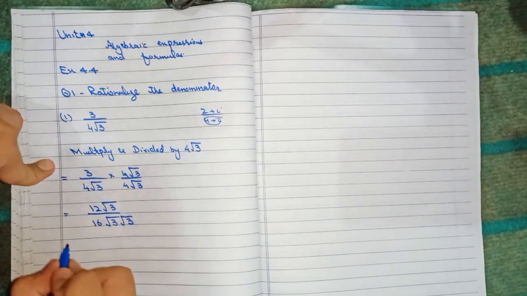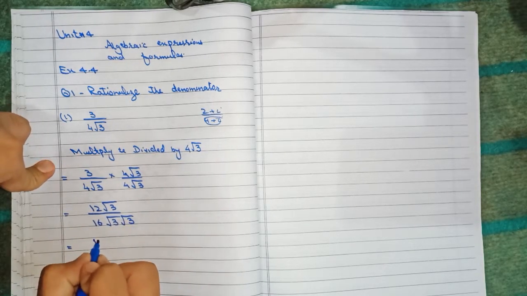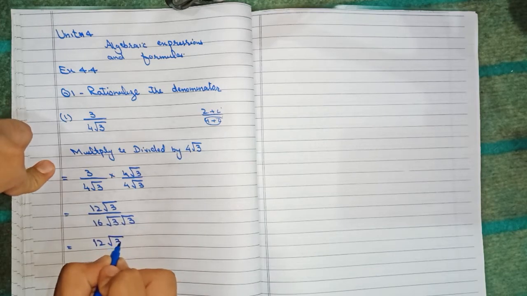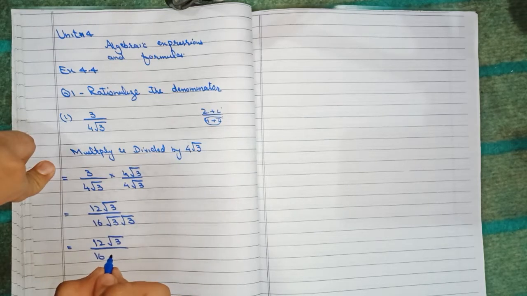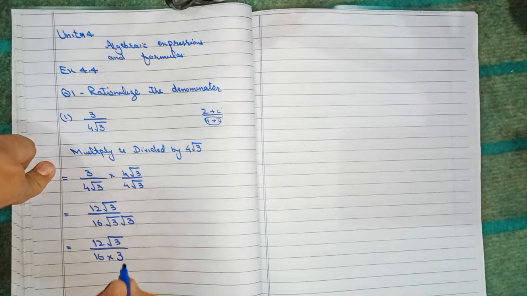It will be 12 into square root 3 divided by 16. Square root 3 multiplied by square root 3, the square root sign will be removed. It will be 16 multiplied by 3.